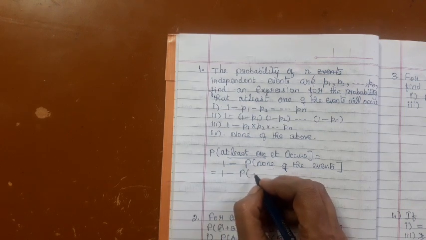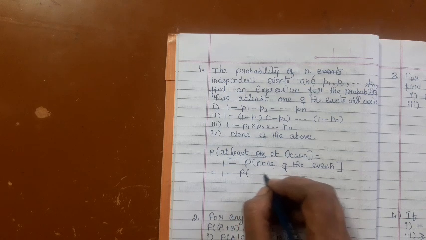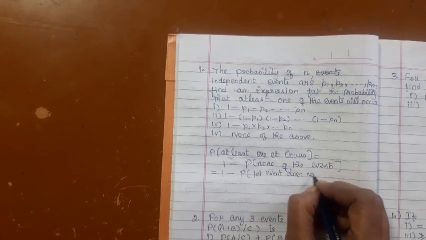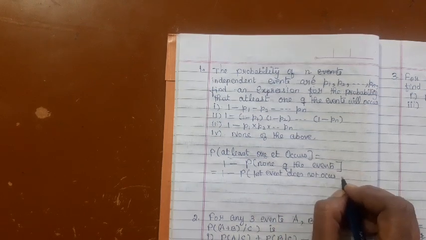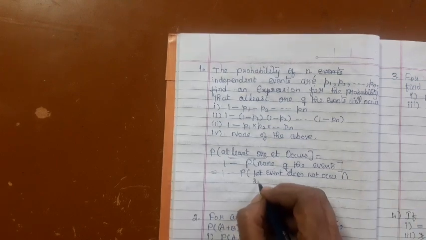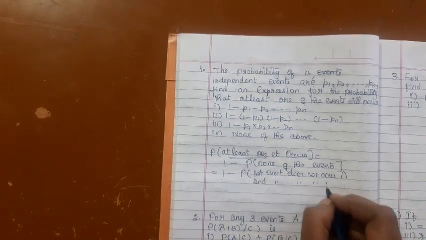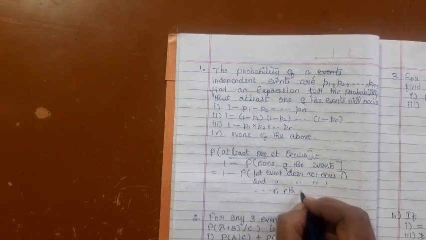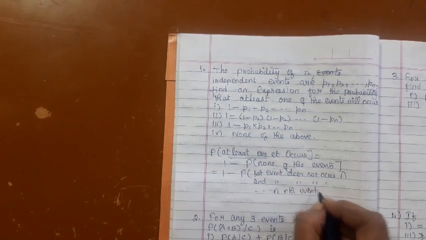None will occur. It means that the first event will not occur, second event will not occur, and nth event does not occur.